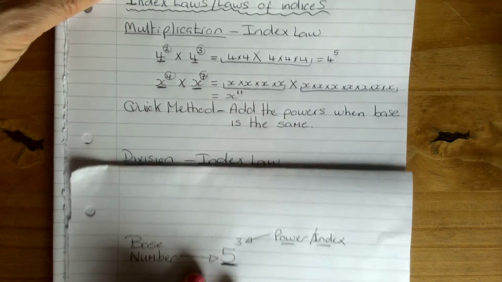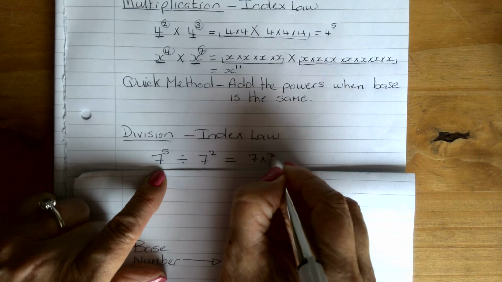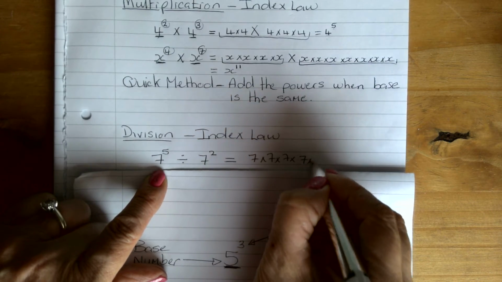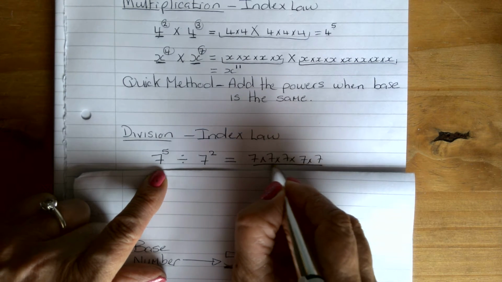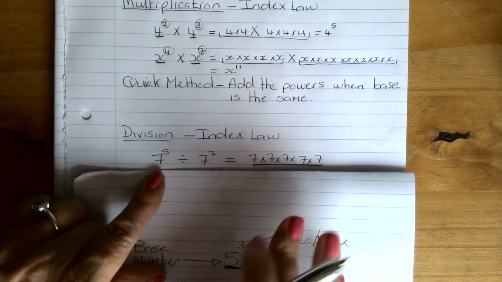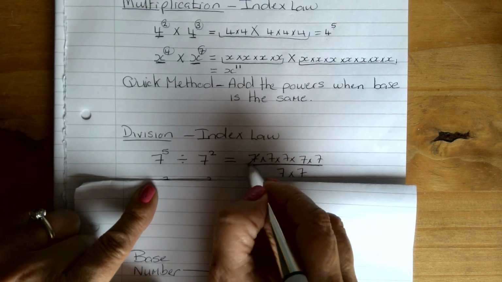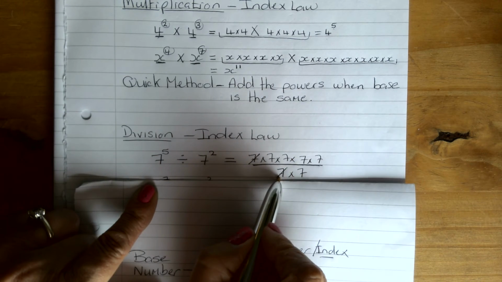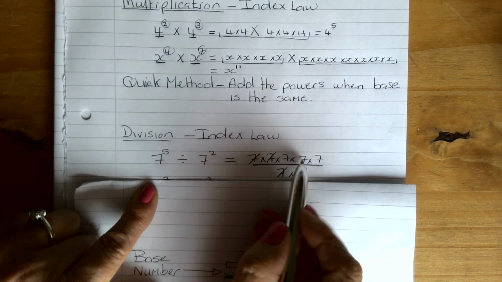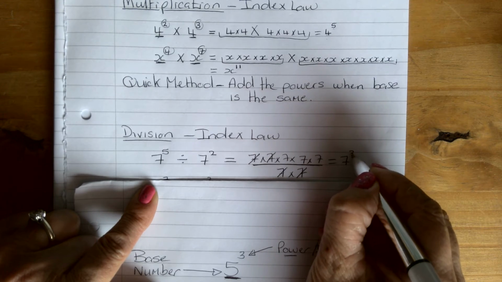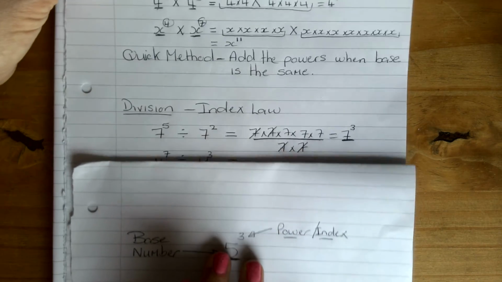So let's do the division rule. Again, if we wrote this out in full, you'd have 7 by 7 by 7 by 7 by 7, because that's 7 to the power 5. I'm just going to write it like a fraction because that means divide. That's the dividing line. 7 to the power 2. And we can cancel a 7 from the top and a 7 from the bottom, because 7 divided by 7 is 1. Again, we can do that again. 7 divided by 7 is 1. And we're just left with 3 7s on the top. And there's your answer. We'll do one more, then we'll look at the quick method. I'm sure you might have spotted it already.